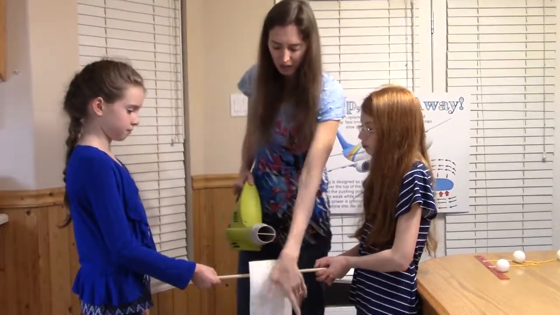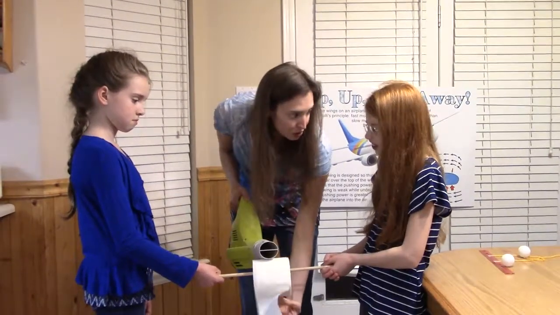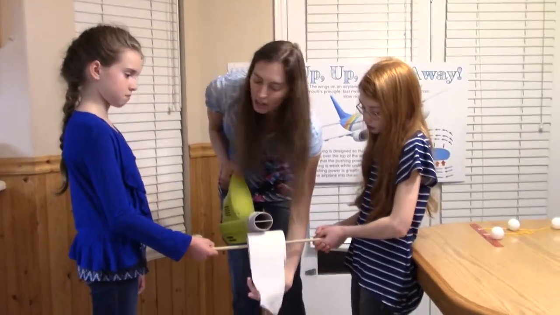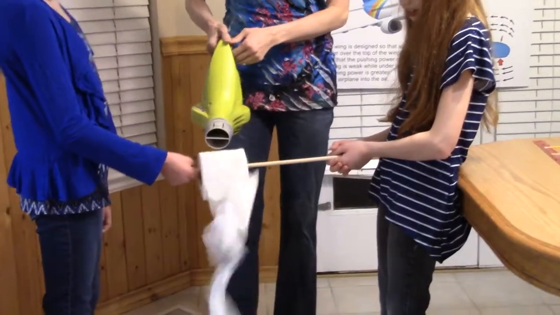The fast-moving air over this top piece is going to cause lift because the slow-moving, higher pushing power air is going to push it up. Let's take a look.